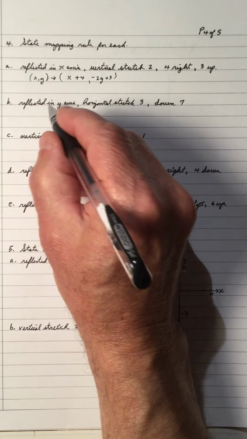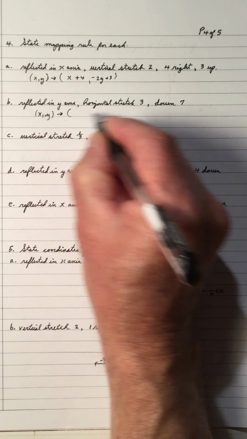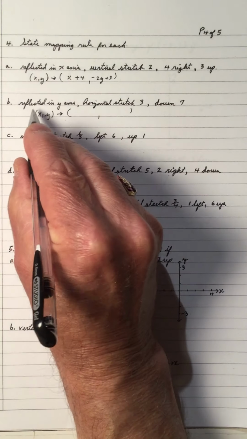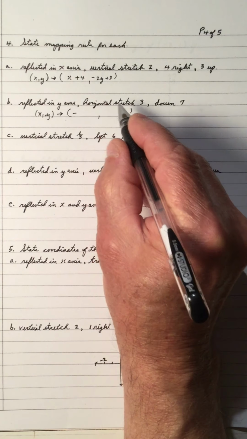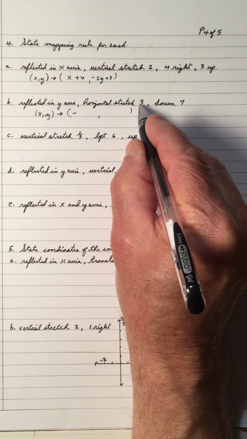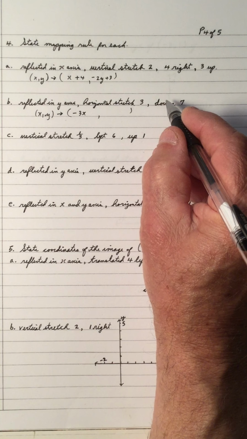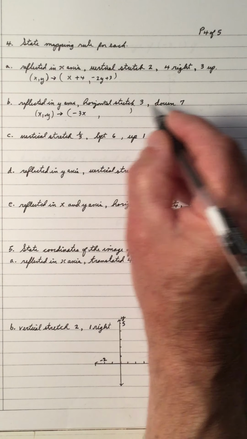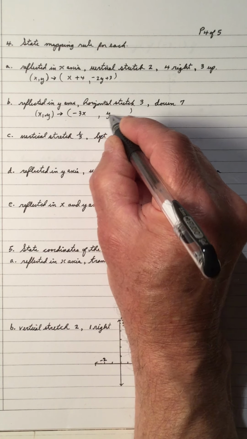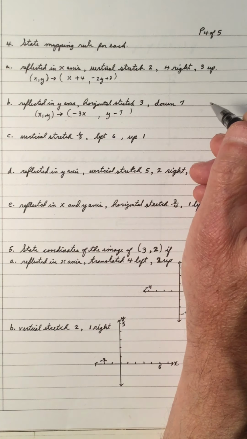B, reflected in the y-axis. Again, we've got the order x comma y. Here we go. Reflected in the y, you make the x negative. The horizontal stretch is 3, so that's 3 times the x. And it's gone down 7. So down is in terms of the y, so it's a y minus 7. Down is a minus.